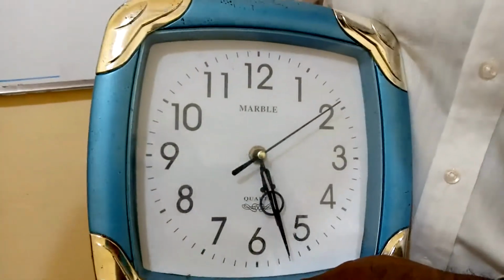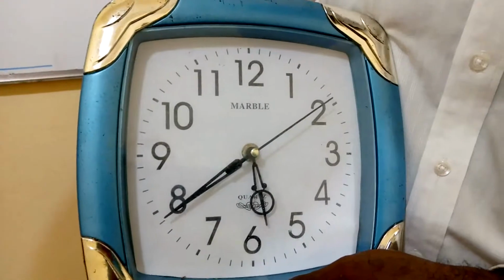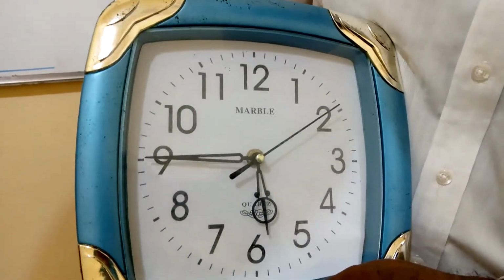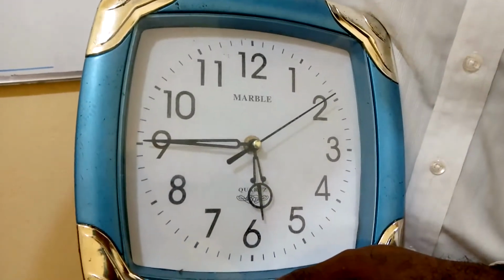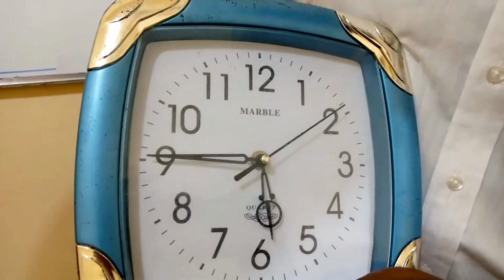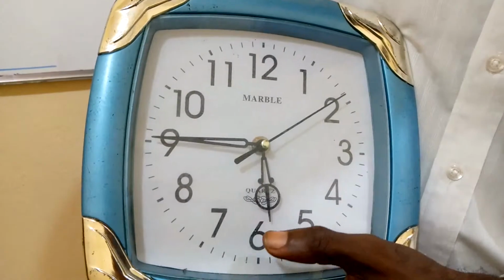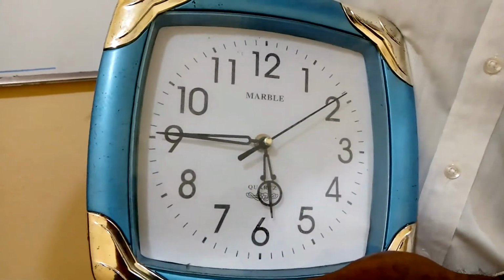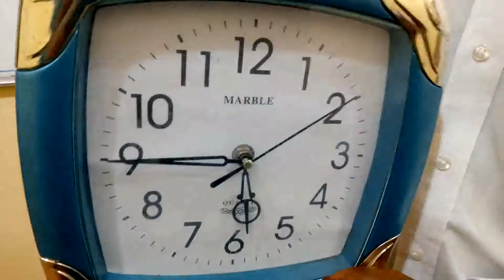If it keeps moving till it gets to 9, what do we have? This is quarter to what? Quarter to 6, or 15 minutes to 6.